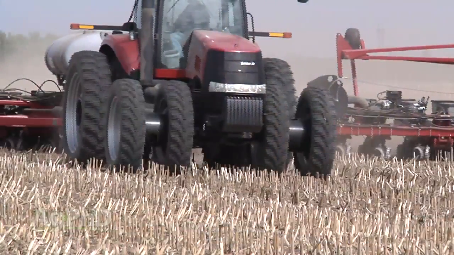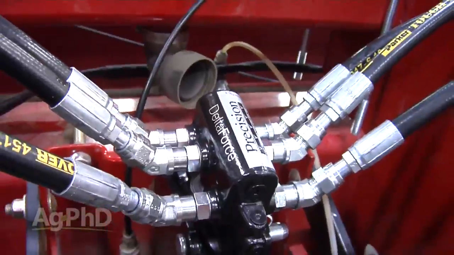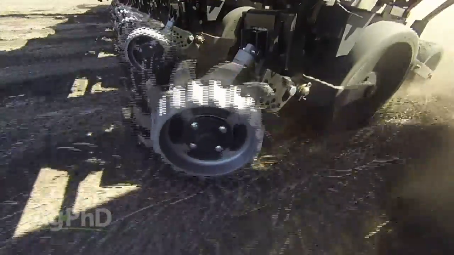As conditions varied this spring, we saw a big improvement with individual row-controlled downforce management. Looks like a good return on investment that you may consider going forward as well. That's all for today's Iron Talk, and now, back to the show.